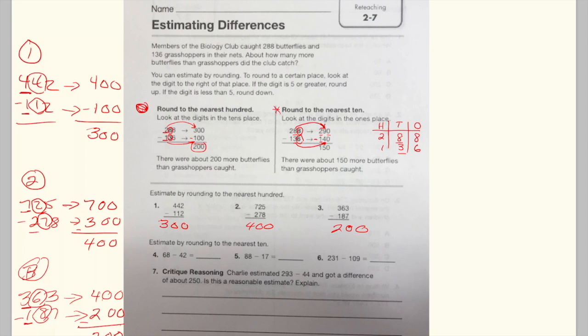On numbers 4, 5, and 6, you're going to estimate by rounding to the nearest 10. Go ahead and stop the video, complete those 3 problems, and restart the video when you're ready to check the answer.